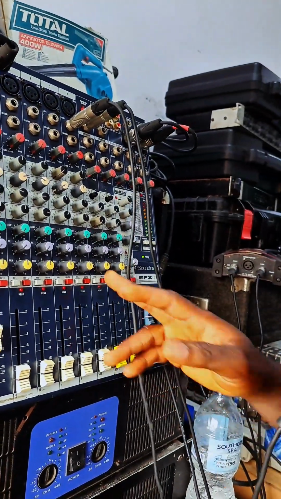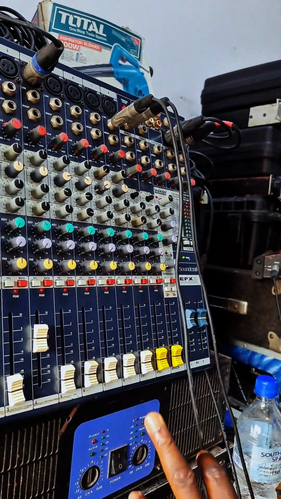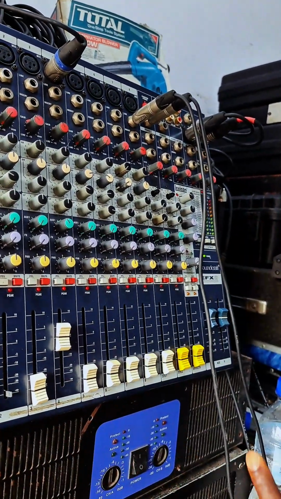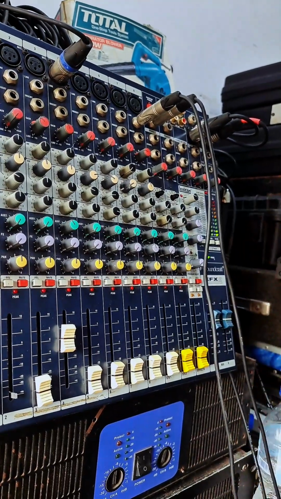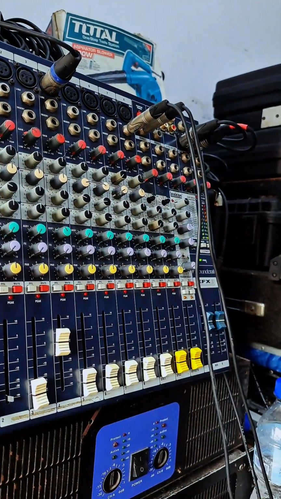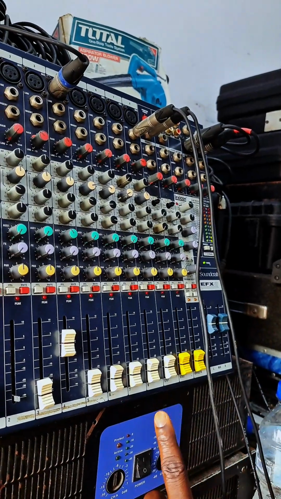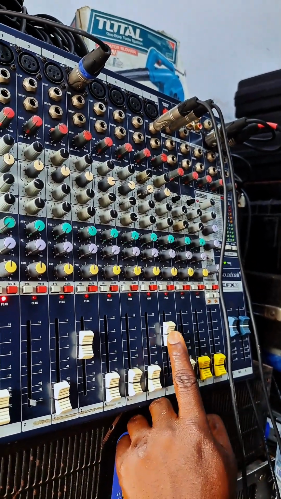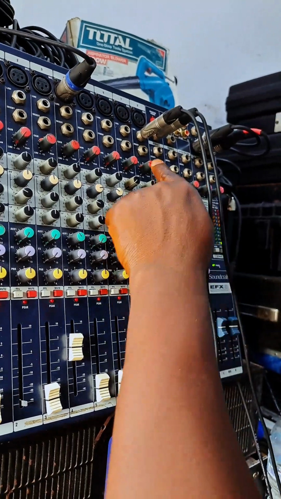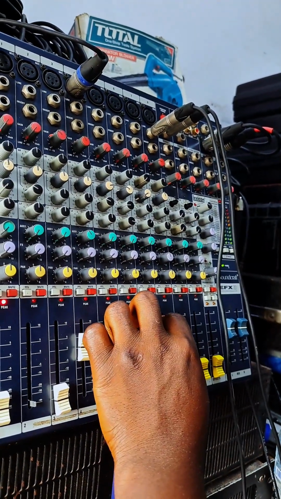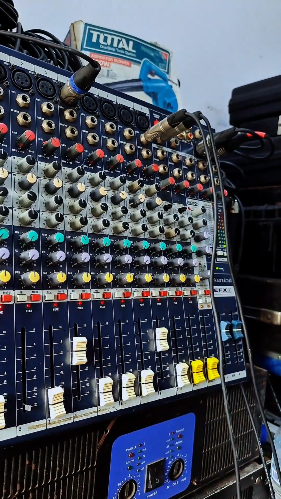Then, rule number 3, for the effect to be heard on your PA or on the monitor, you must turn the fader up to unity. Don't forget, you have done a proper gain structure, so don't be scared of turning your fader up to unity here.